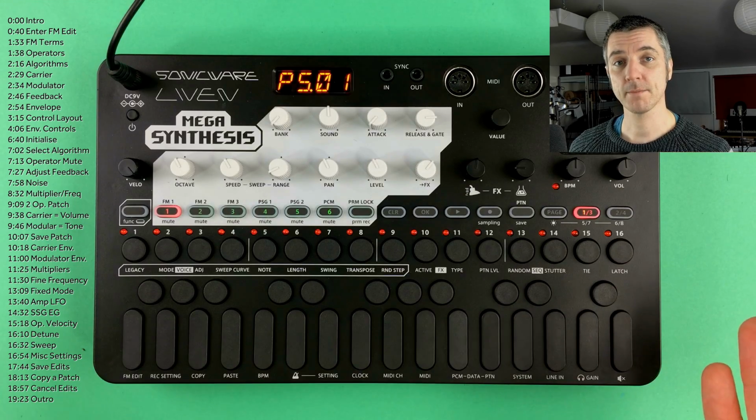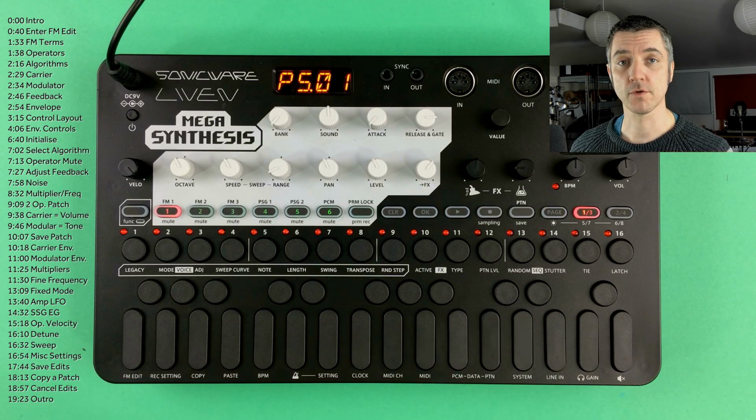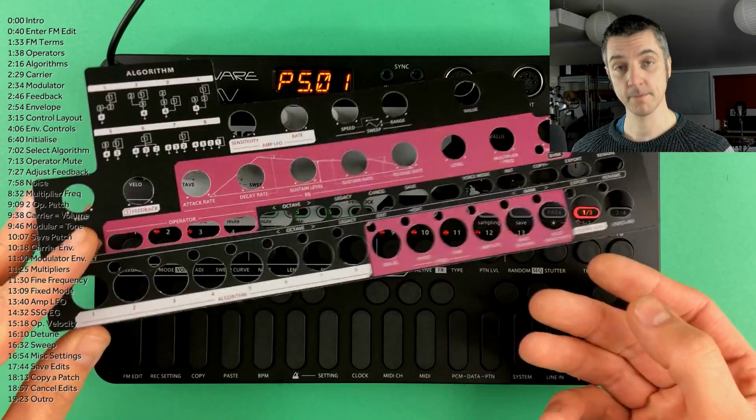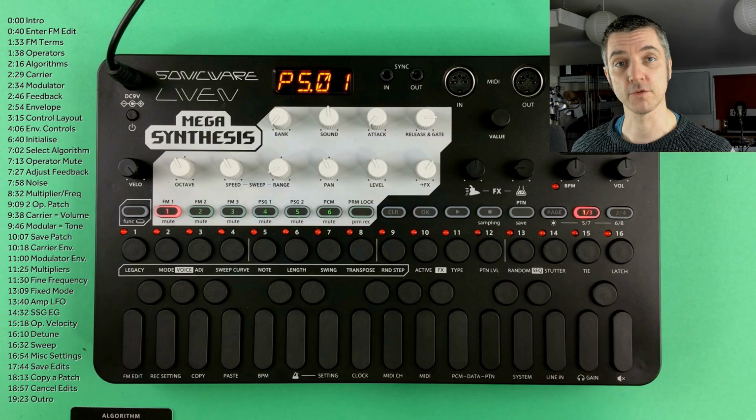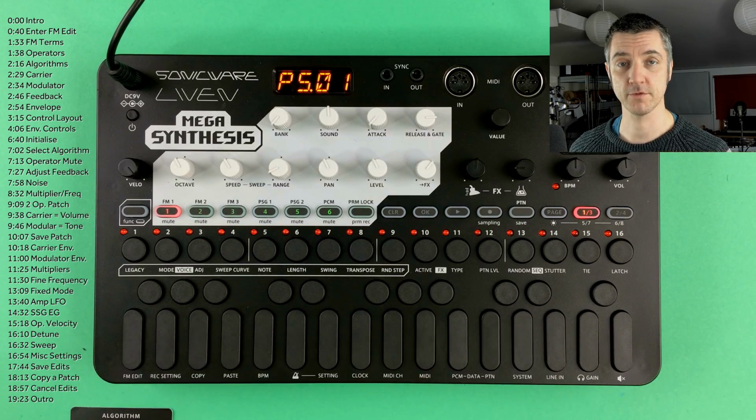Part 1 covered the pattern edit mode or regular mode, which showed you how to make your own tracks. Part 2 will cover the FM edit mode to show you how to make your own sounds. So we'll be talking about the overlay that came with the device that you can pop on to give you access to all the FM editing parameters.